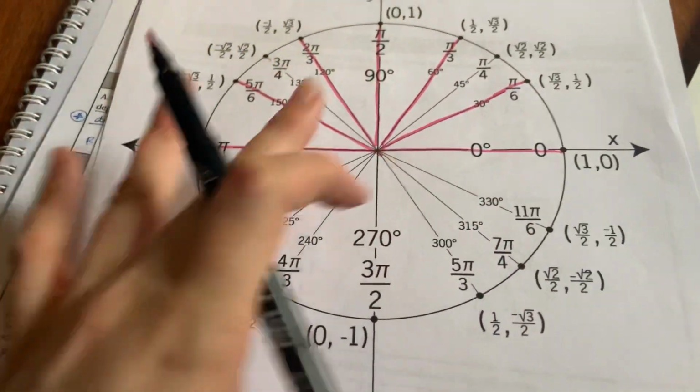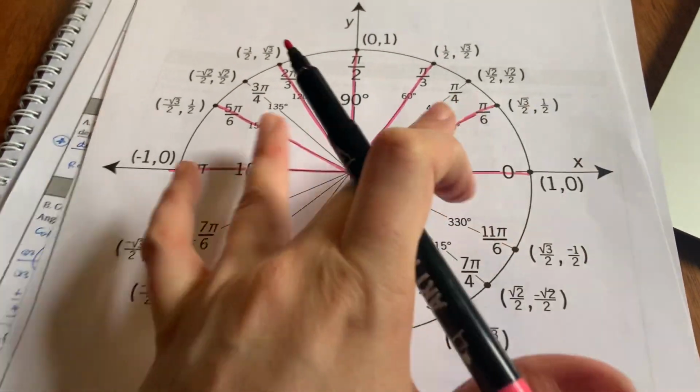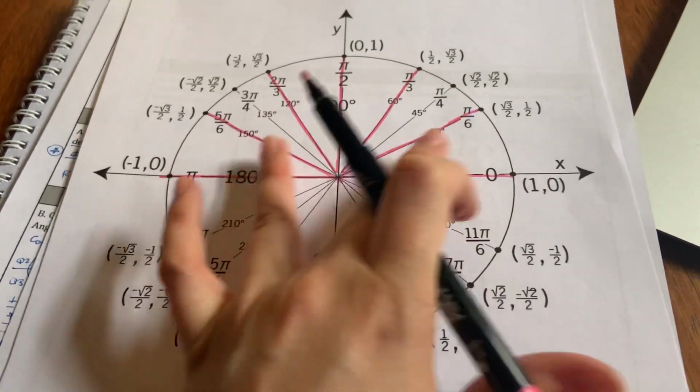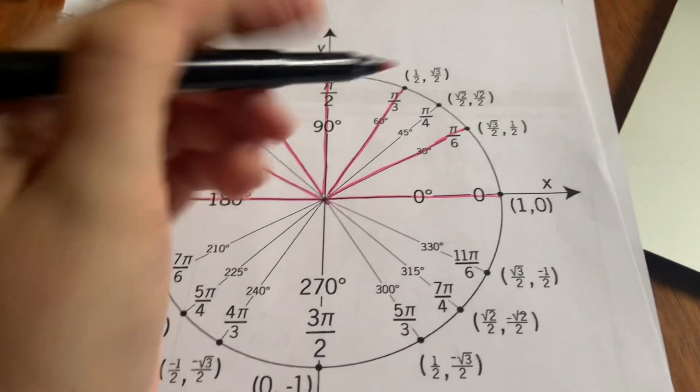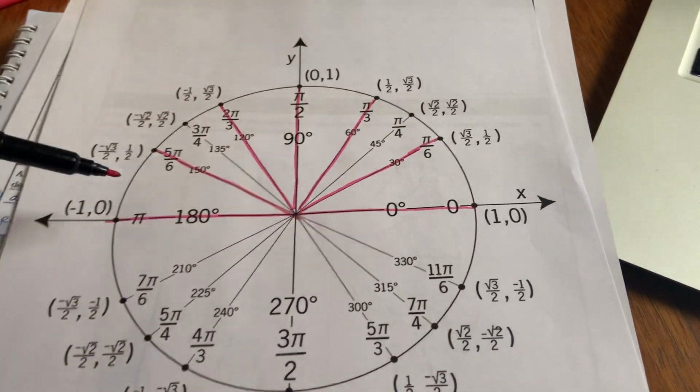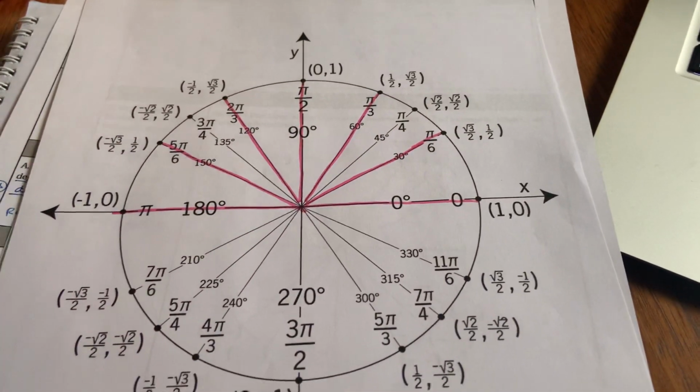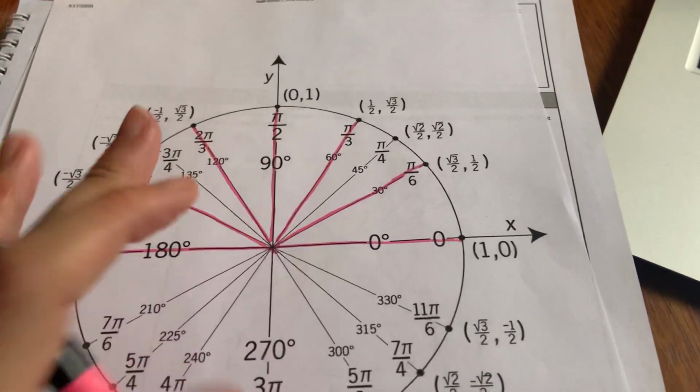Now we're just going to look at the first semicircle, the first 2 quadrants, because from 0 to pi would be just pi. So that's technically 1 complete rotation. If we go all the way around, it would be 2 pi, so we'd have to double everything. So we're just going to look at the semicircle when we're breaking this up.